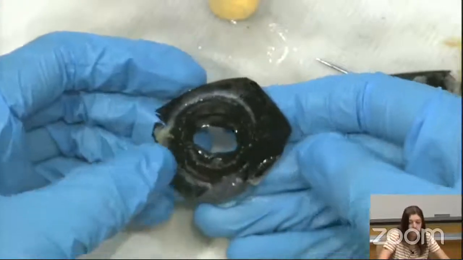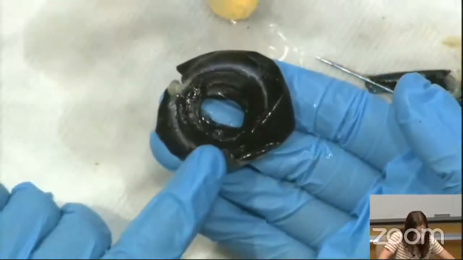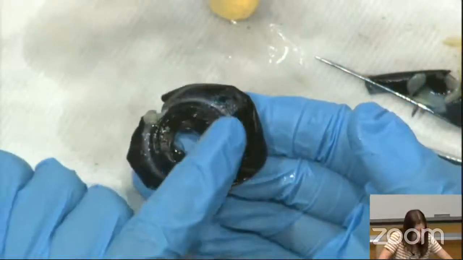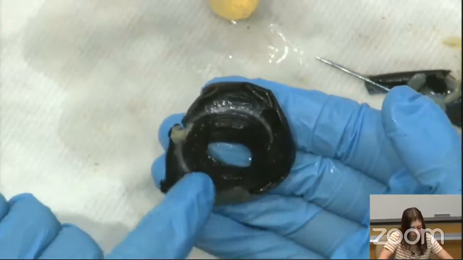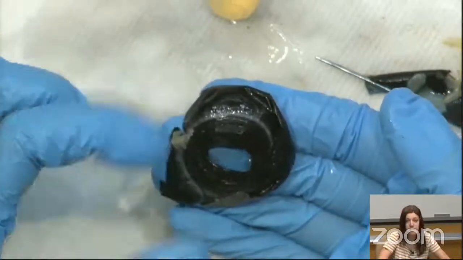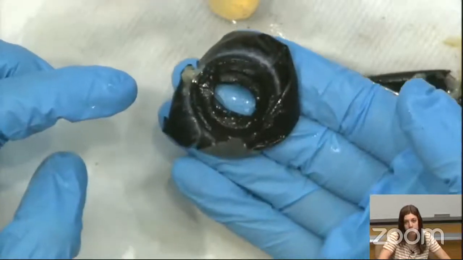And then this, you can kind of see the iris here. And this, in a living eye, changes shape. It gets smaller and bigger to change the size of your pupil, which is just the hole.